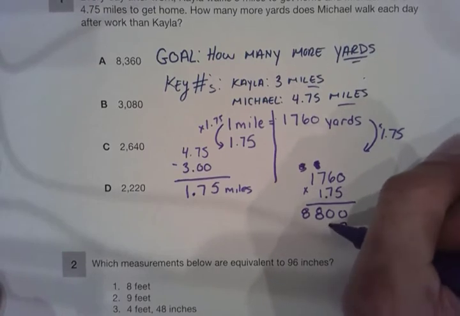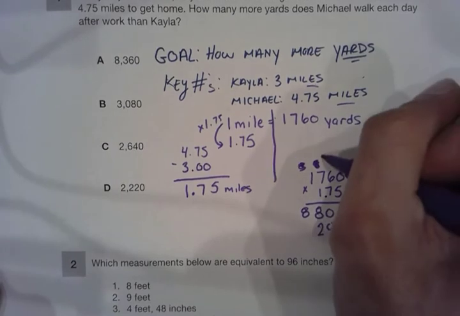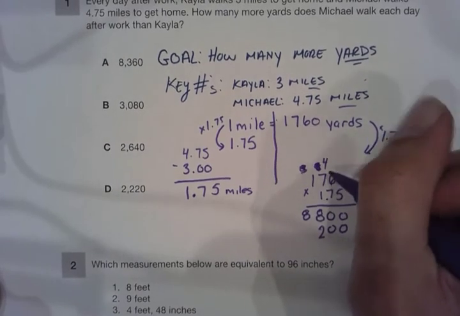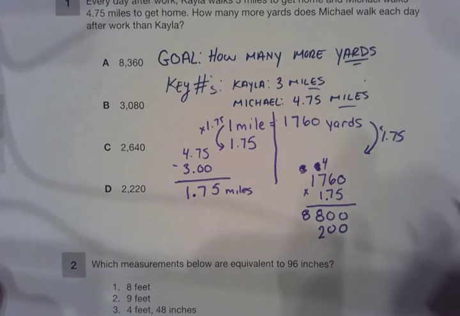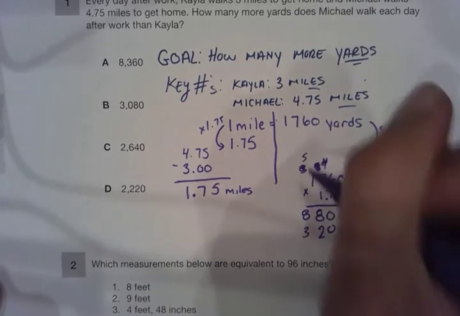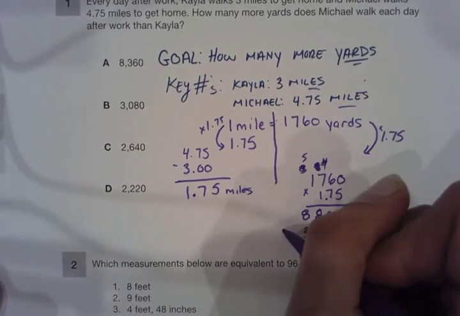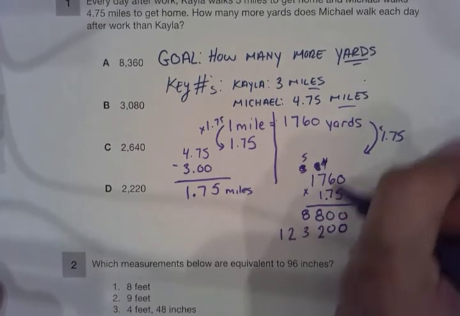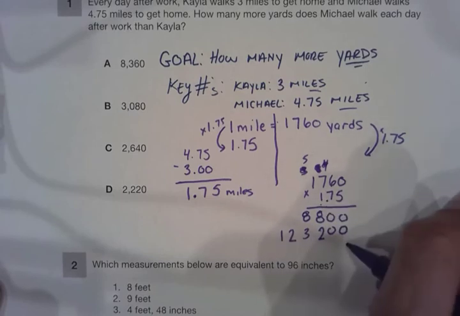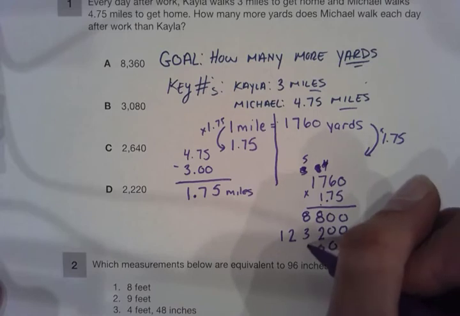7 times 0, 0. 7 times 6, 42. Put the 4. 7 times 7, 49, plus 4, 53. 7 times 1 is 7, plus 5 is 12. Now we're in the next place value, so now we have to put 2 zeros. Now we're just multiplying by 1.